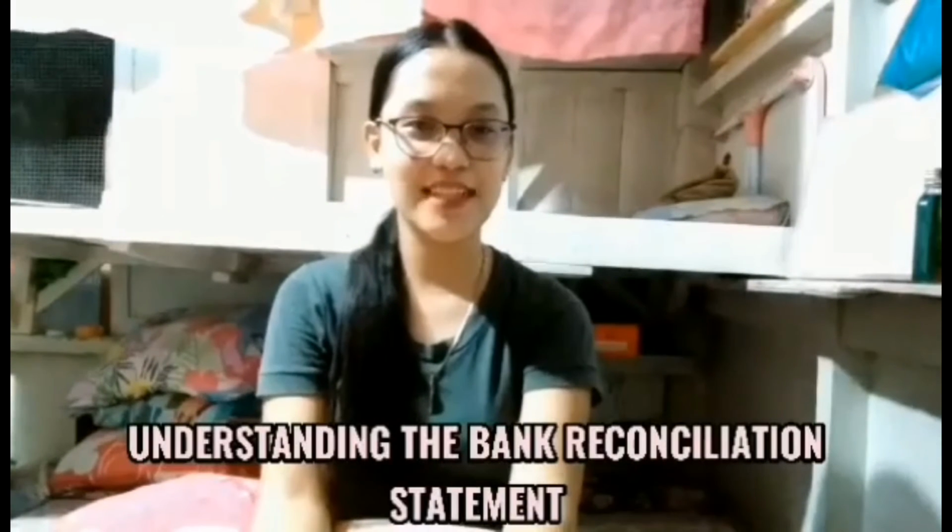Understanding the bank reconciliation statement. Bank reconciliation statements ensure payments have been processed and cash collections have been deposited into the bank. The reconciliation statement helps identify differences between the bank balance and book balance in order to process necessary adjustments or corrections. An accountant typically processes reconciliation statements once a month.